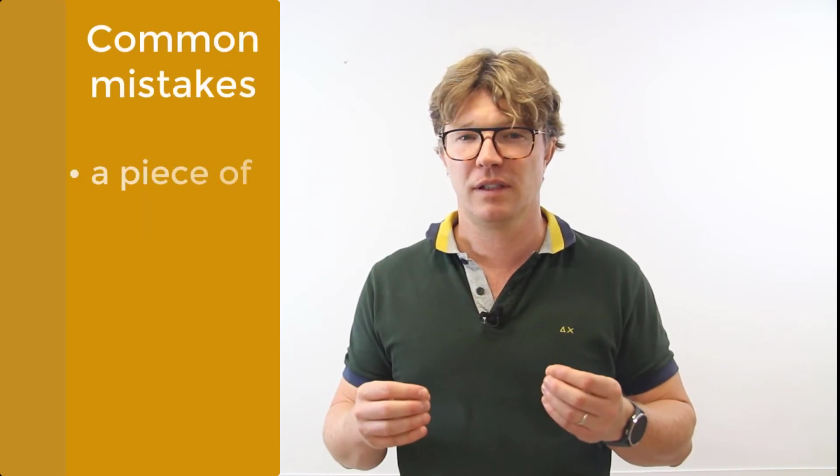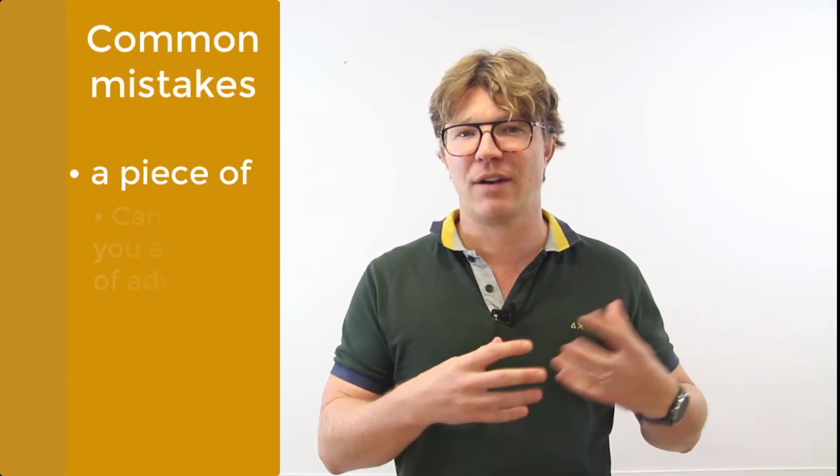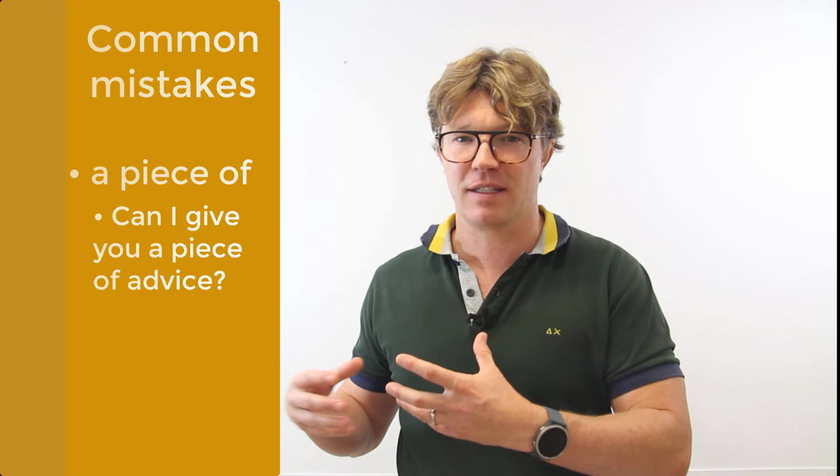To make it singular, in this case, we would need to use the expression a piece of. So for example, can I give you a piece of advice? That would work, but you can't say, can I give you some advices? So one of the main sources of mistakes when using quantifiers is to distinguish between countable nouns, also called unit nouns, and uncountable nouns, which are mass nouns.